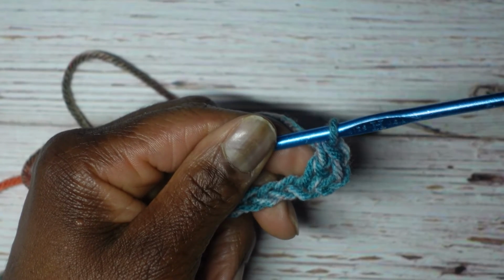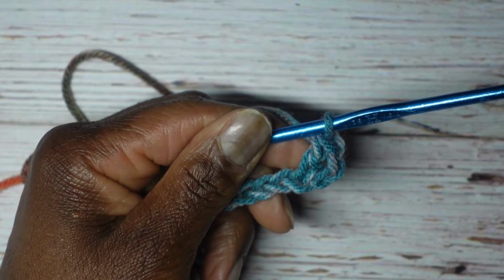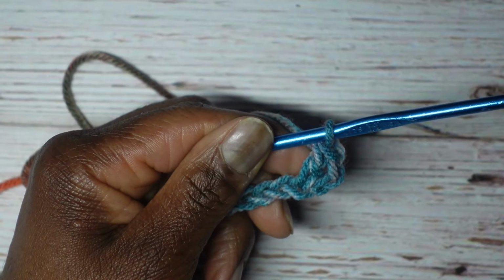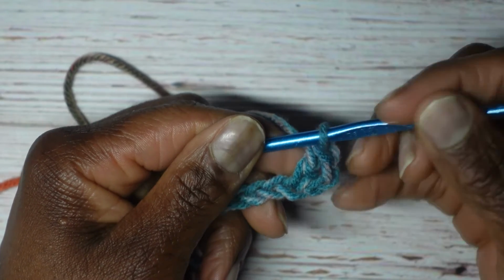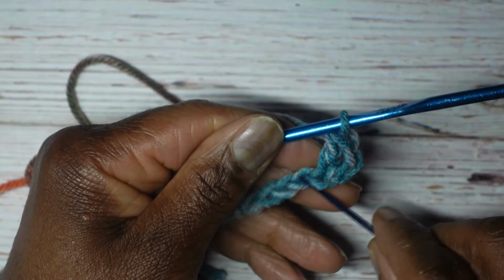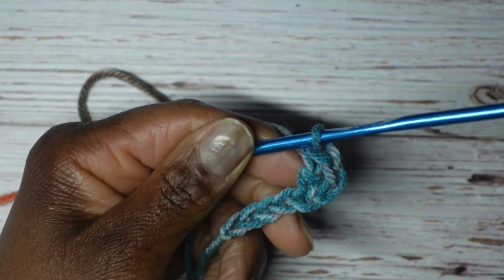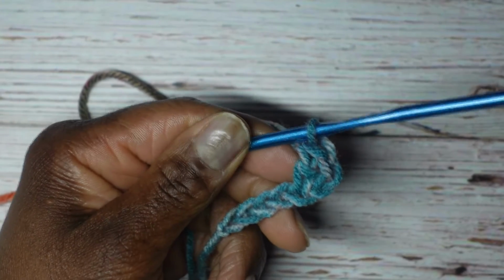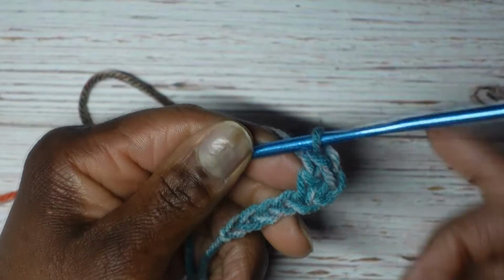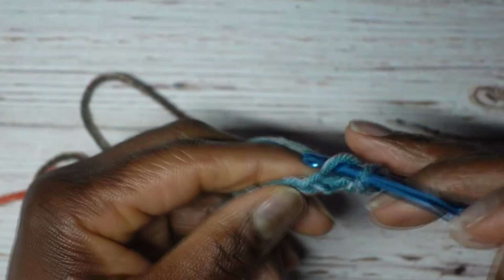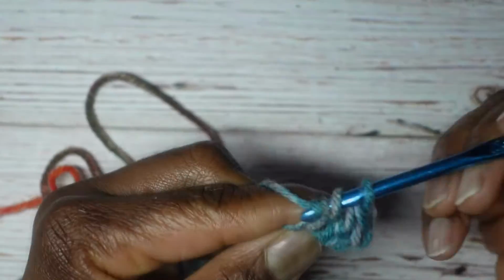So I'll say okay, or you may hear someone say, alright, put another double crochet in the next stitch. Well, remember that a chain is a type of stitch. So they may say put a double crochet in the next chain, or they may say put a double crochet in the next stitch. So I'll do that. Okay.